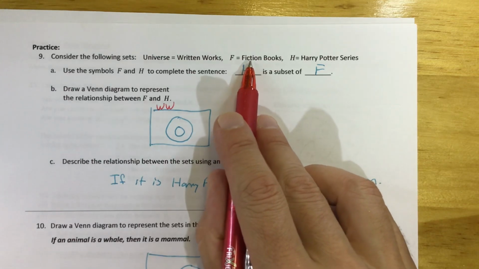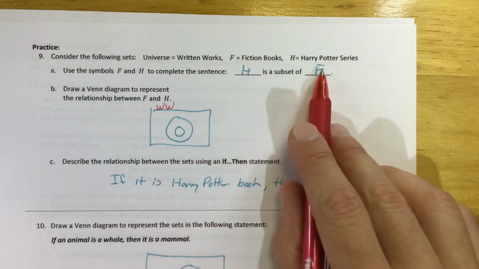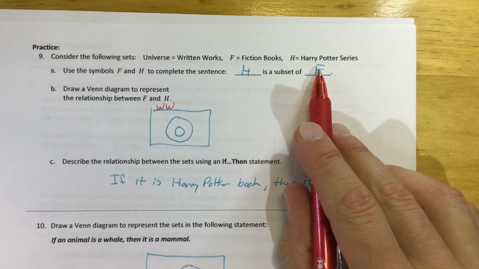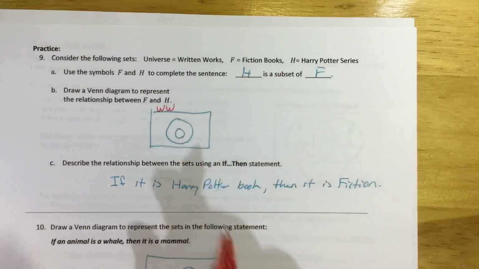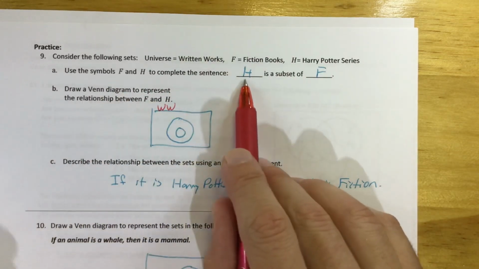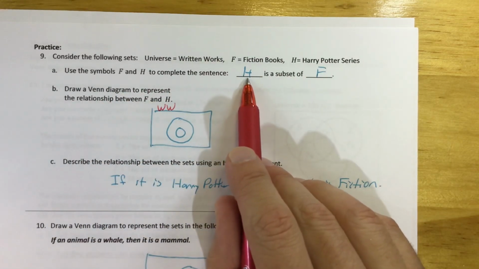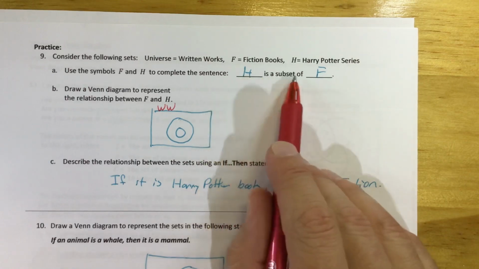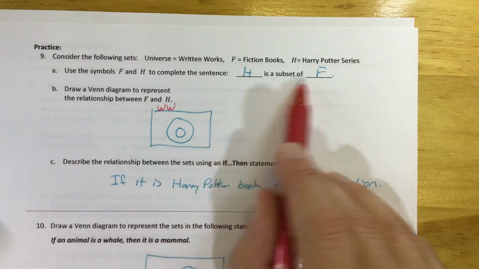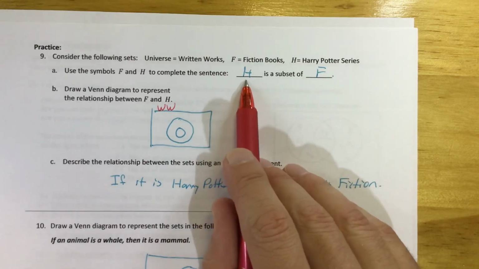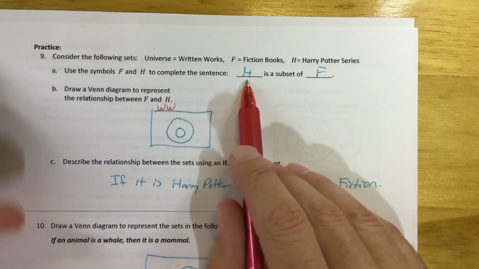Each of those circles you can either be in or you can be out. You're either fiction or you're non-fiction. Harry Potter, it's either a Harry Potter book or it's not a Harry Potter book. All right, we'll use F and H conveniently to fit all of these. This is what we want to notice first. Harry Potter series is a subset of fiction because all Harry Potter books will be fiction. There is no non-fiction version of a Harry Potter book that exists.